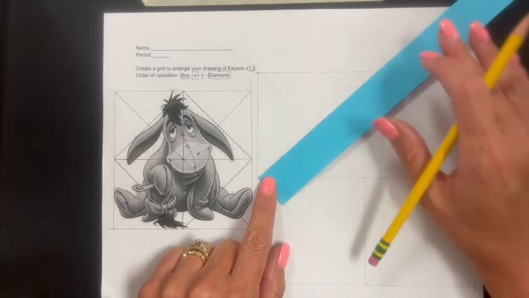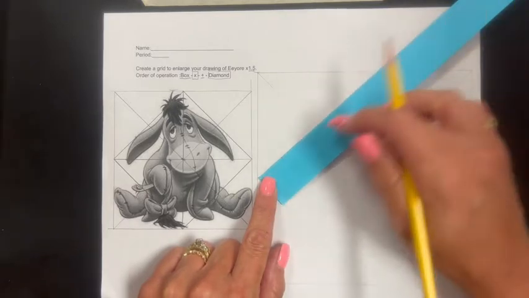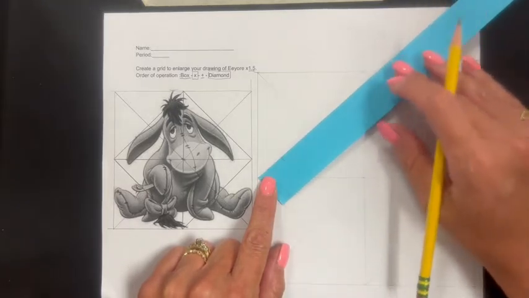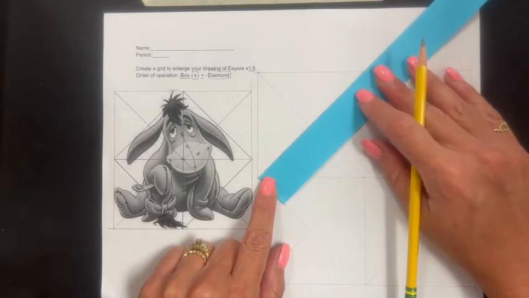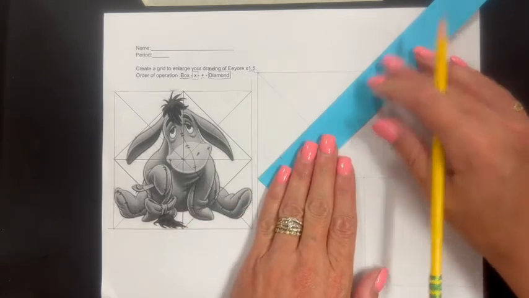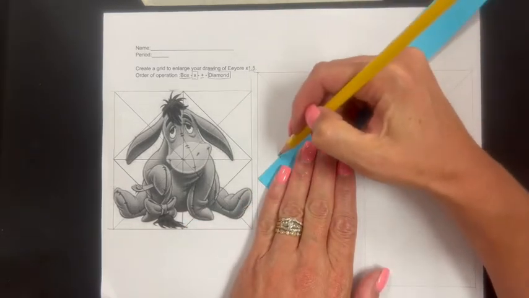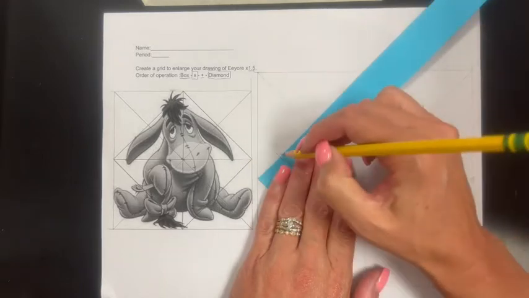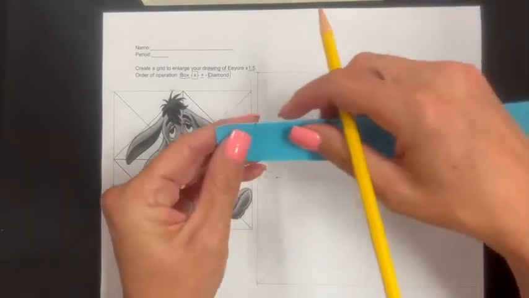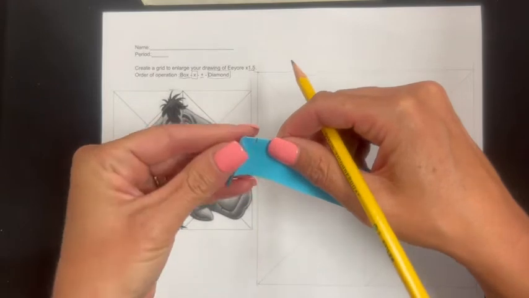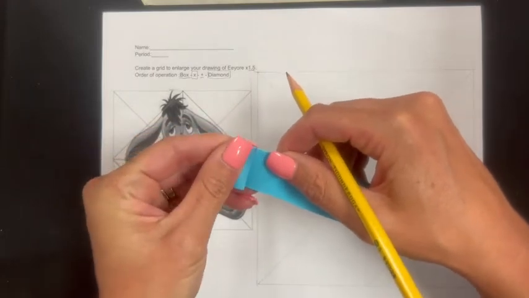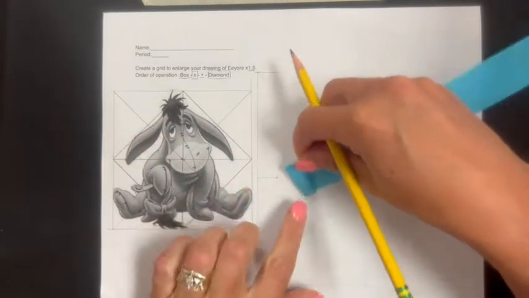I'm gonna place the corner of my paper in that corner, and then I want this line of my paper to line up with the line of the grid. So I'm gonna very lightly mark the length, 1 time the length, and then I'm gonna fold this in half so I can get half that length.